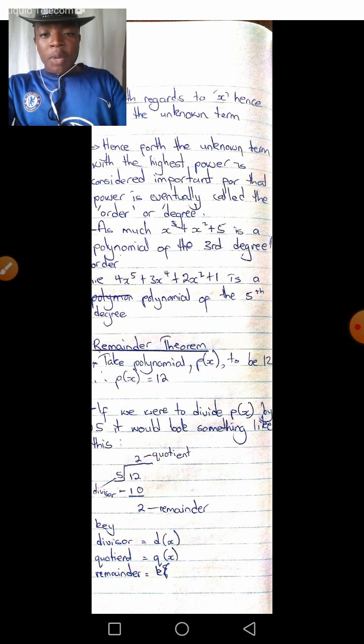Henceforth, the unknown term with the highest power is considered important, for that power is eventually called the order or degree. Many a time you might find that your expression will be x squared plus x plus 1, and then you're asked to name the degree or the order of that polynomial. It is simply the highest power on one of the x's there. If it's x squared plus x, that means the highest power is what? It is 2, right? From squared is 2. The highest power is 2. Therefore, the order or degree is also 2.